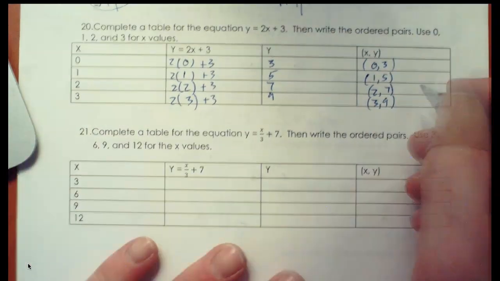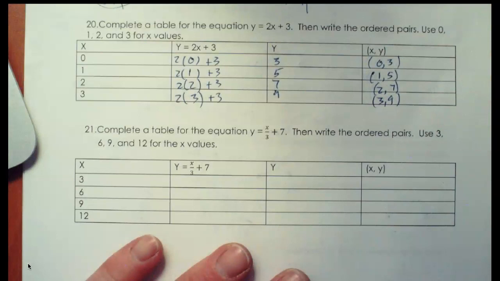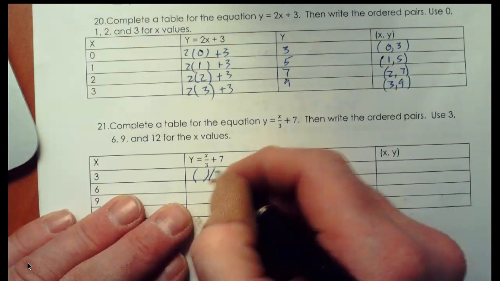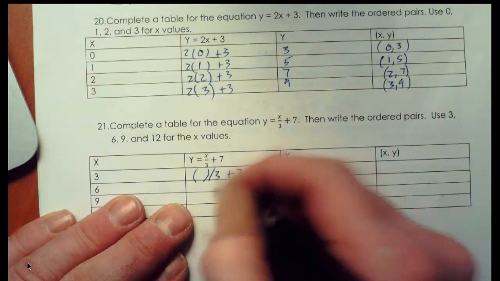Okay, we're going to do the same thing on this one here. We've just got a different equation here. We have something divided by 3 plus 7. So I'm just going to write that one like this. Use that slash for division.